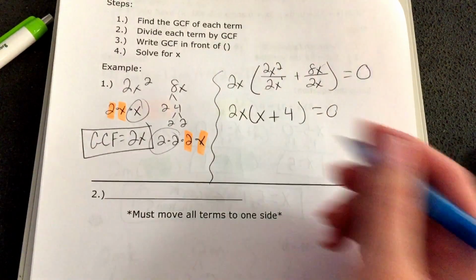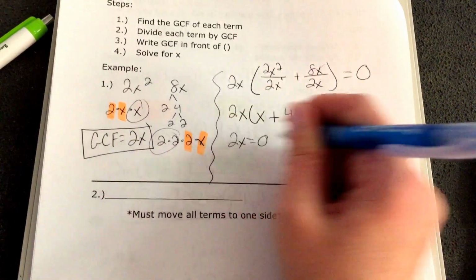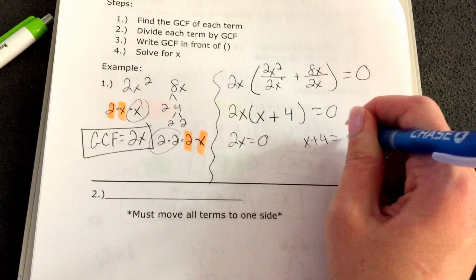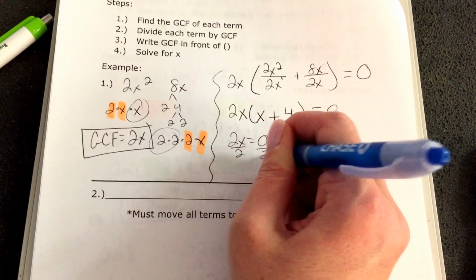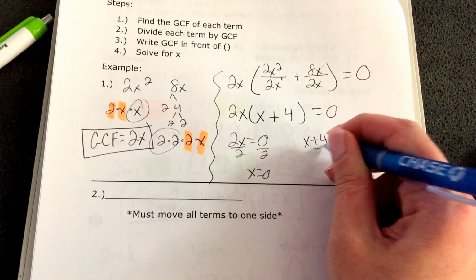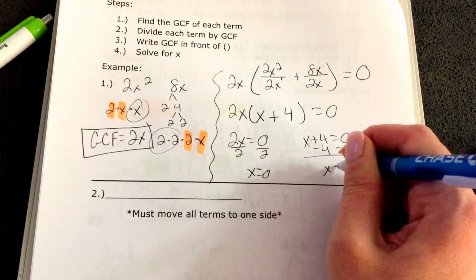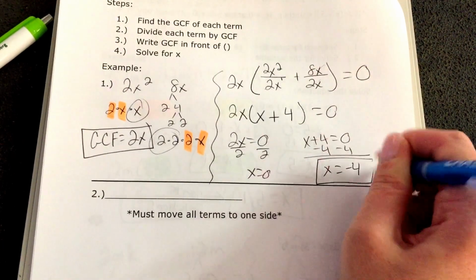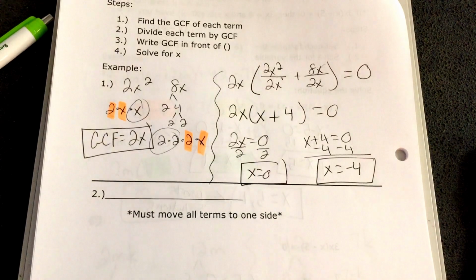Now you set each one equal to 0. 2x equals 0. x plus 4 equals 0. Divide by 2. x equals 0. Minus 4. x equals negative 4. So your answer is x equals 0 and x equals negative 4.